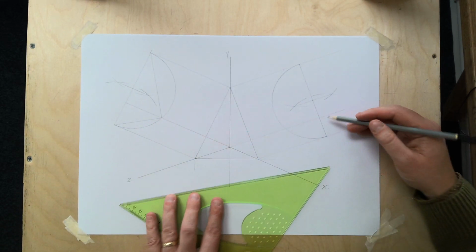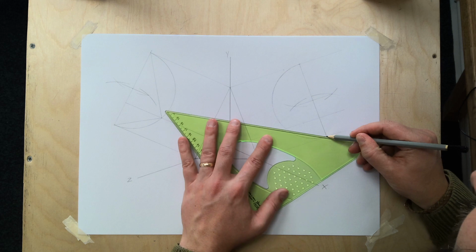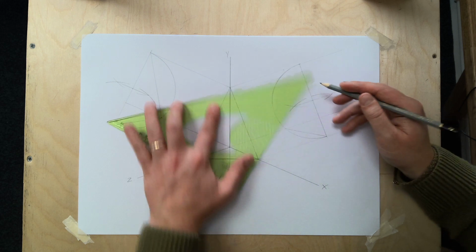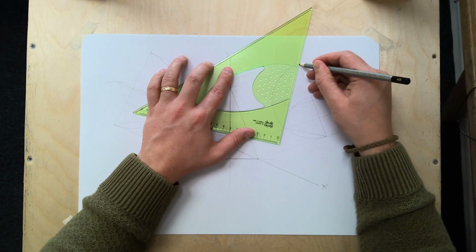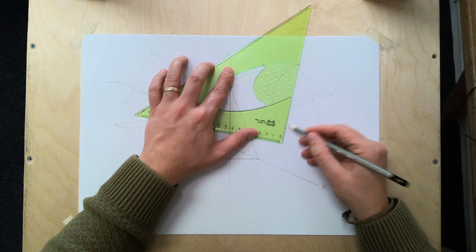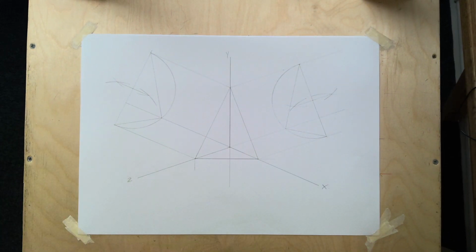Likewise here, where our Z line comes out and hits that semicircle, we're going to join it up. There we have our setup done.